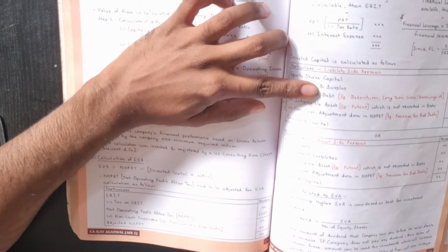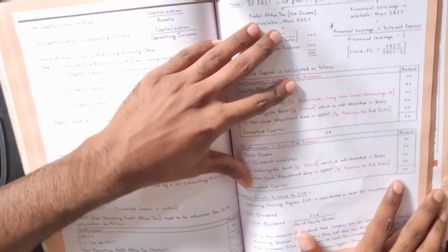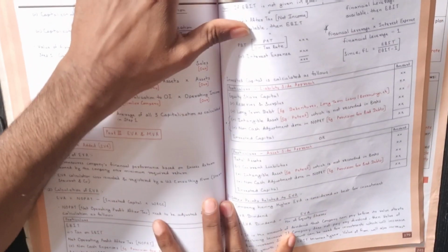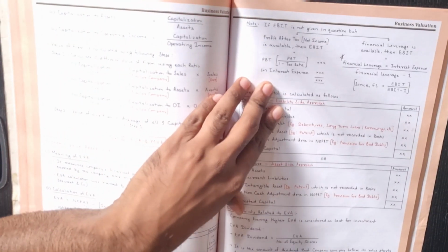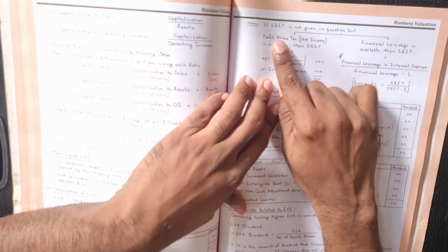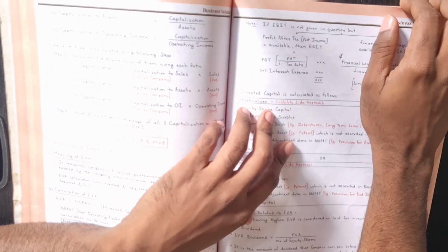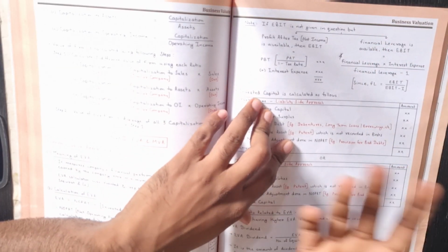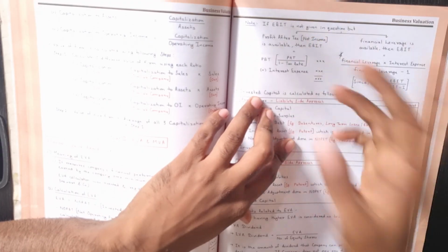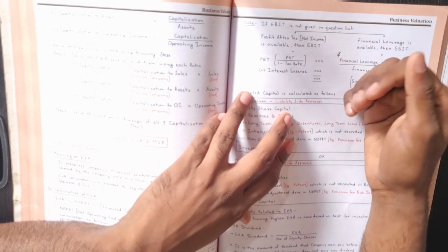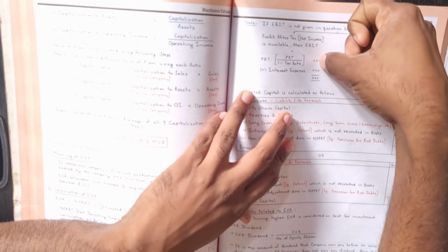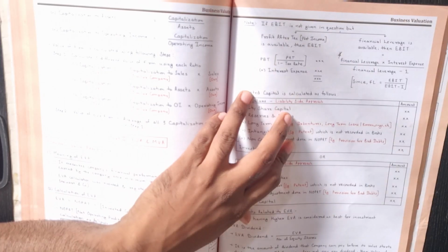NOPAT is formed here. Now we have to find invested capital. But before that, if in the question EBIT is not given, what do you have to do? If PAT is given, PAT is your net income, then EBIT can be calculated by reverse calculation. First we can find PBT: PAT divided by 1 minus tax rate.